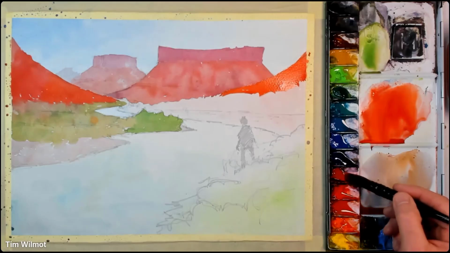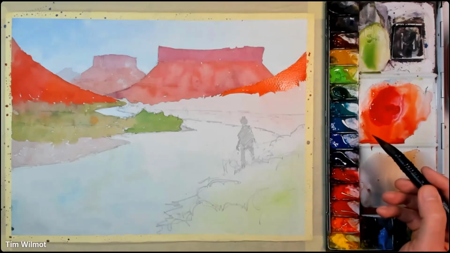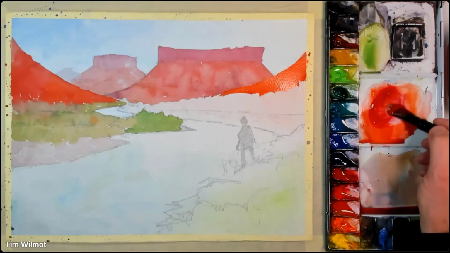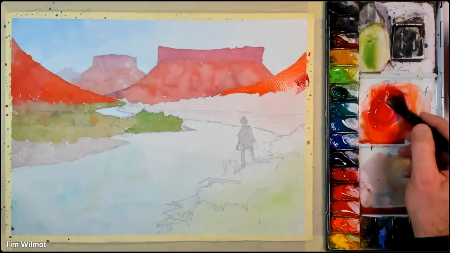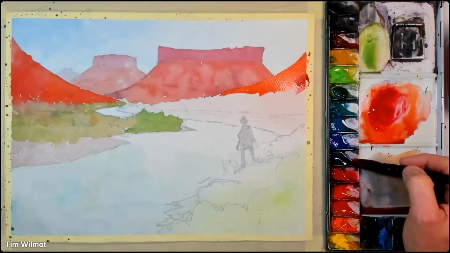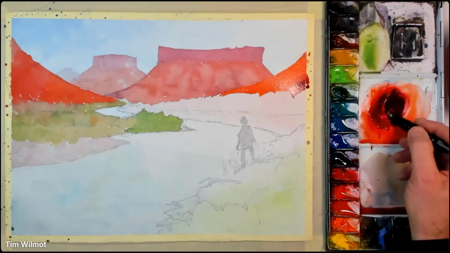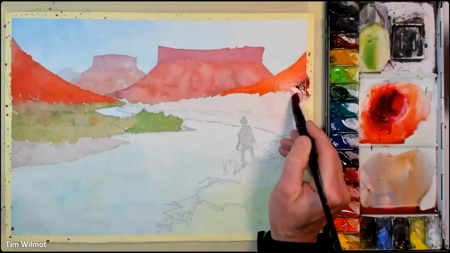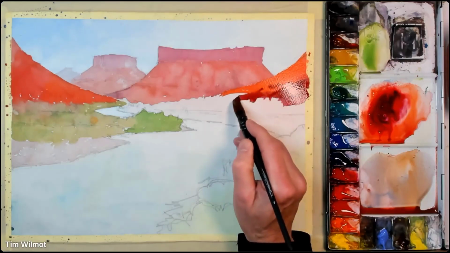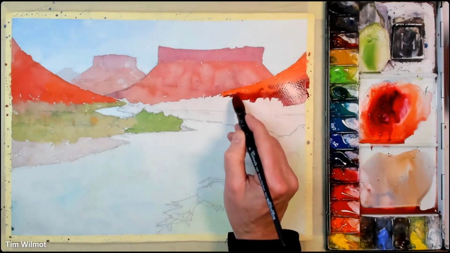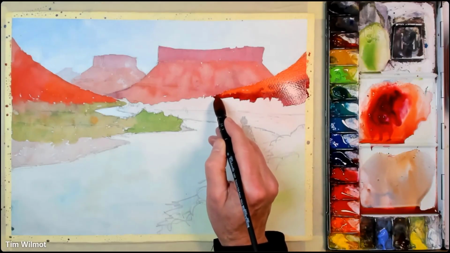Let's add in alizarin crimson, a little bit of burnt sienna. Yeah, a bit more alizarin crimson. Perhaps a tiny bit of ultramarine blue. Yeah. Meet with that cadmium orange, get a little bit of a soft edge.